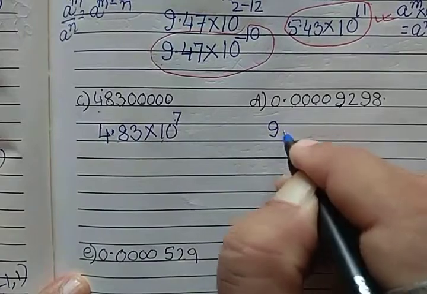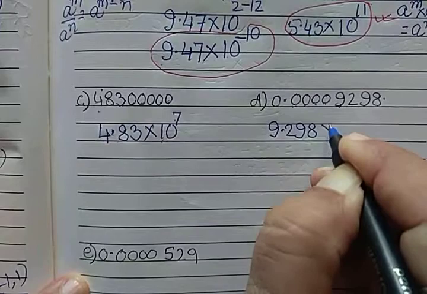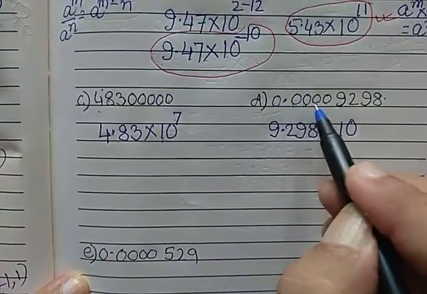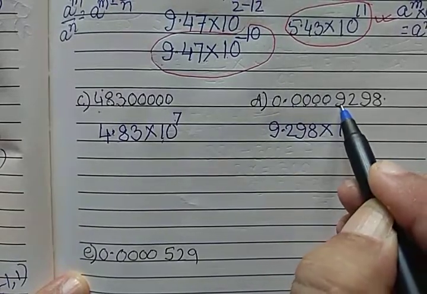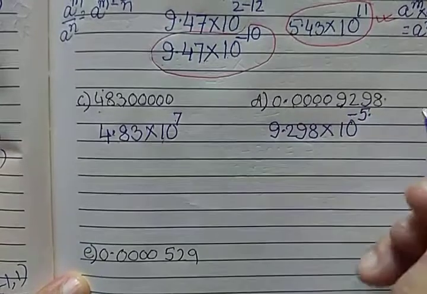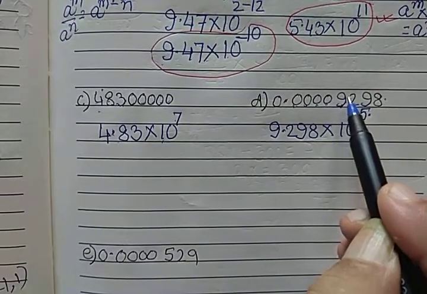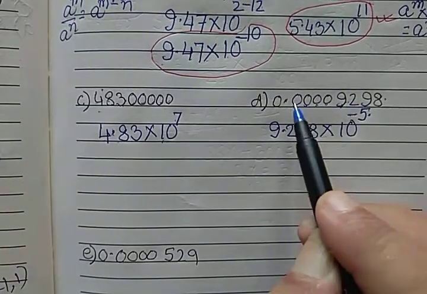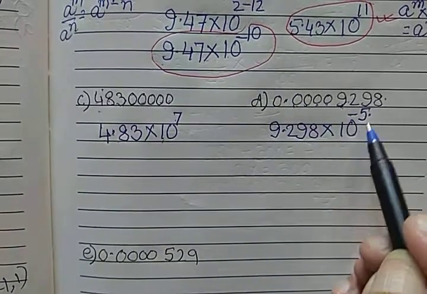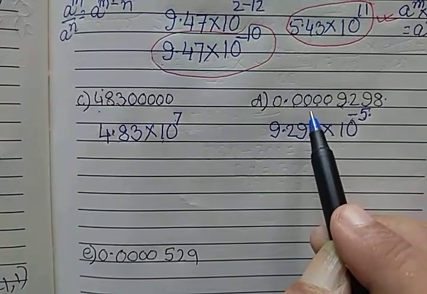So 9.298 into 10 to the power of minus 5. Understood? Just count up to 9, because after 9 you take the decimal: 1, 2, 3, 4, 5. So 10 to the power of minus 5. Why minus 5? Because this is a decimal number.